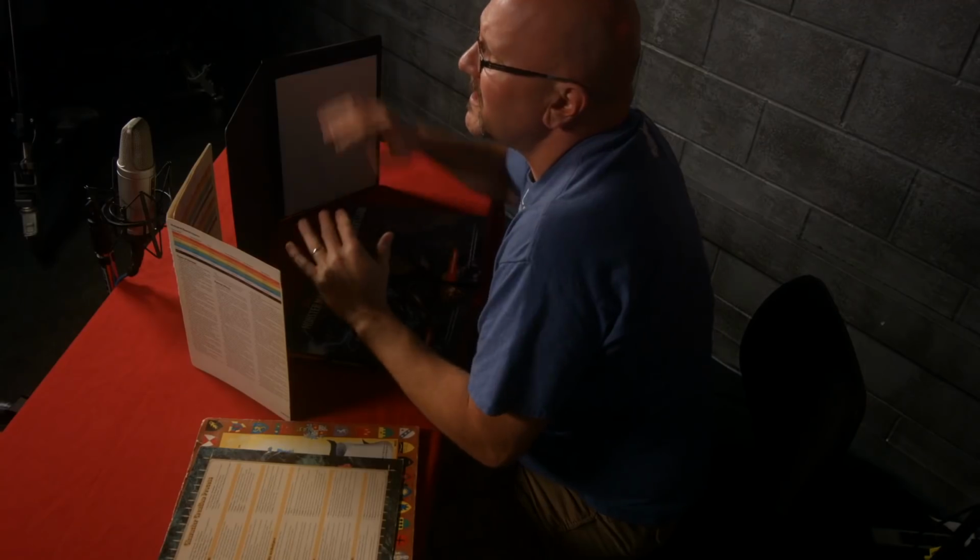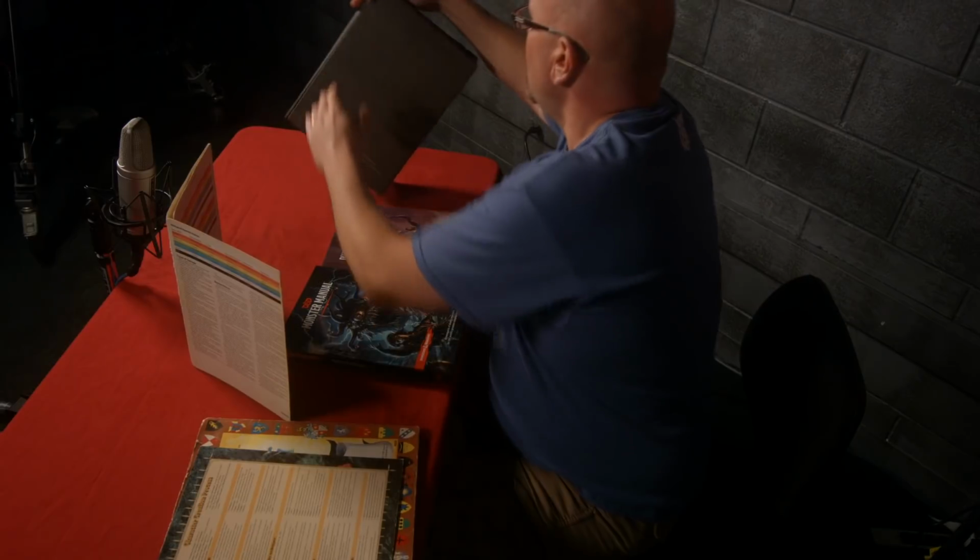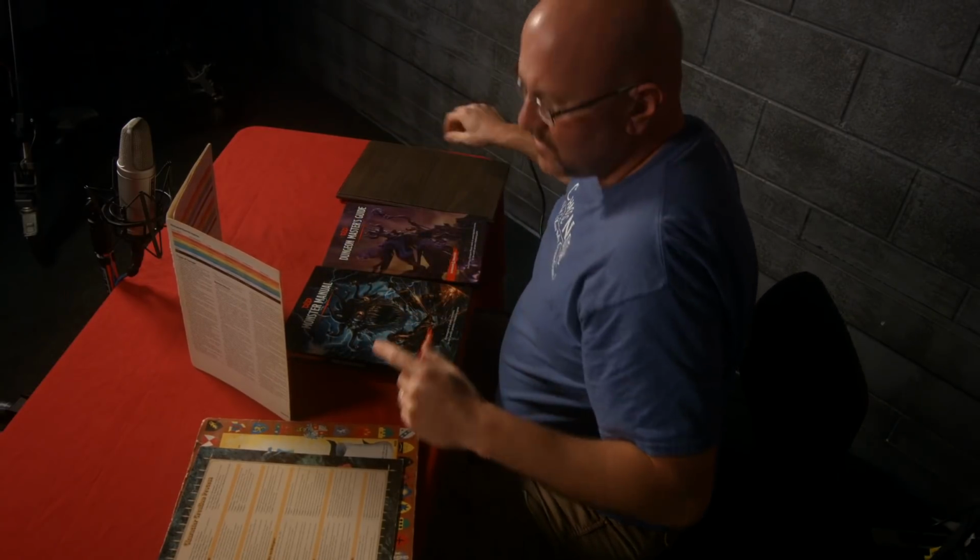So the DM can hide their notes, they can hide props that they're going to be using, they can hide their dice rolls, campaign notes, NPC information, what monsters they're looking at in the monster manual. So I think part of why people use the DM screen is concealment.